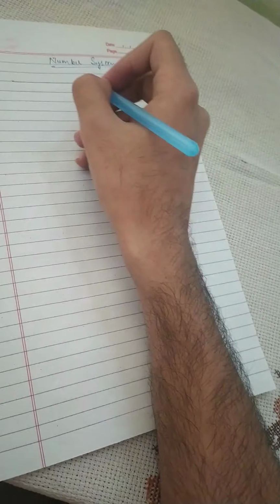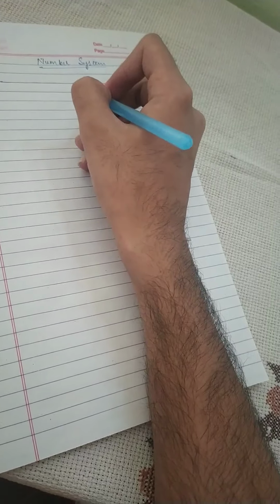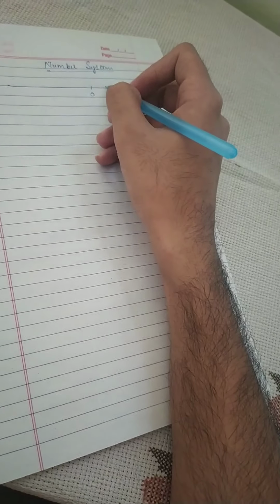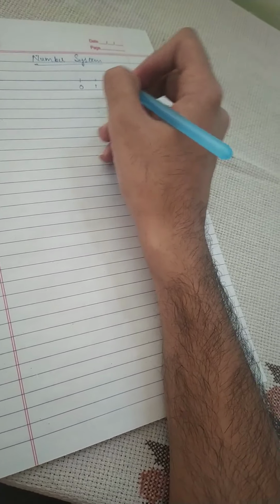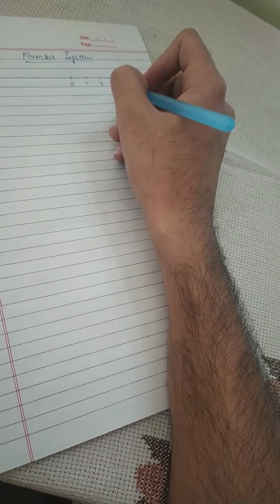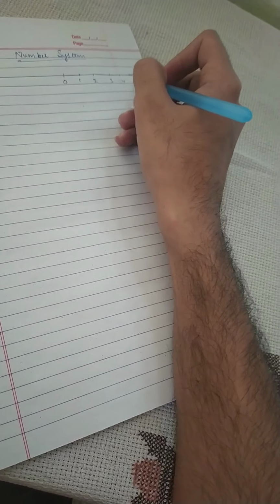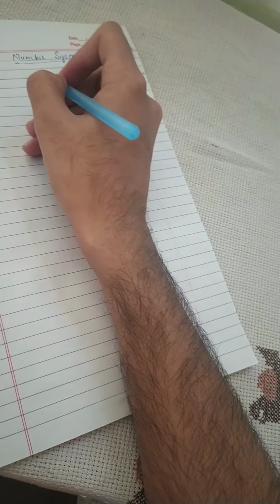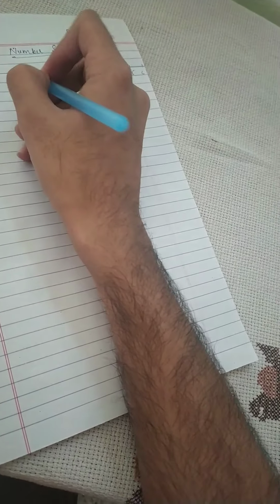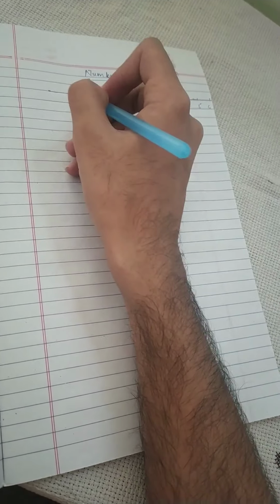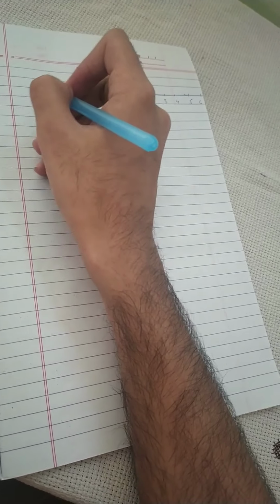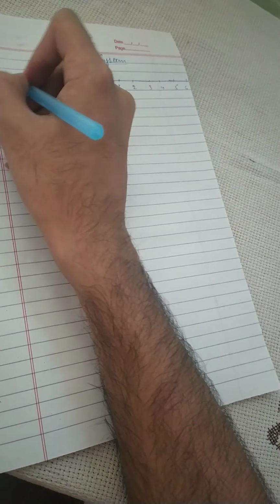This is a number line and in the middle it is 0. On the right direction it is 1, 2, 3, 4, 5 and 6. -1, -2, -3, -4, -5 and -6.